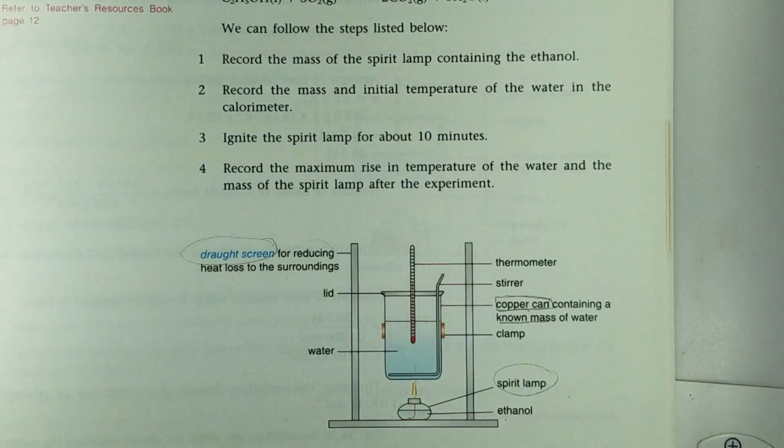But is it like neutralization? Do we have to time it every 30 seconds? No, we just want to measure the highest. So we light it up for around, let's say, 10 minutes, and the maximum is what we need. The minimum will obviously be before the experiment starts, and the maximum will be throughout the experiment, and we'll find it out.